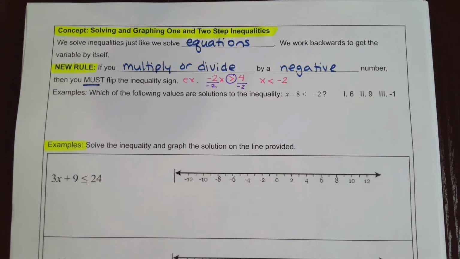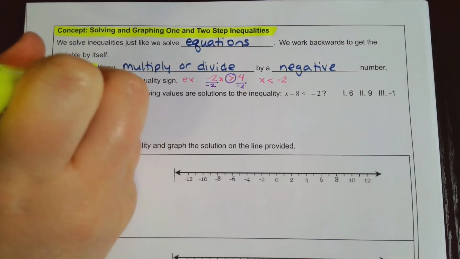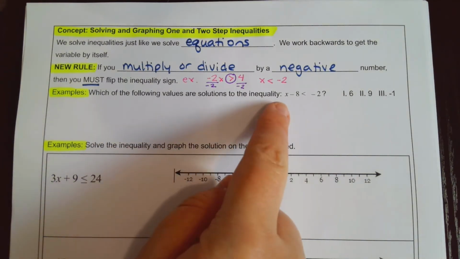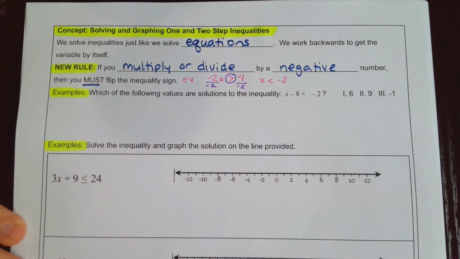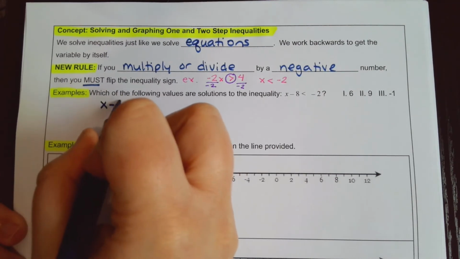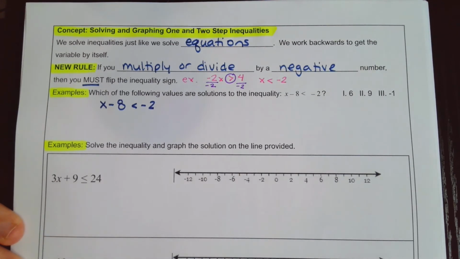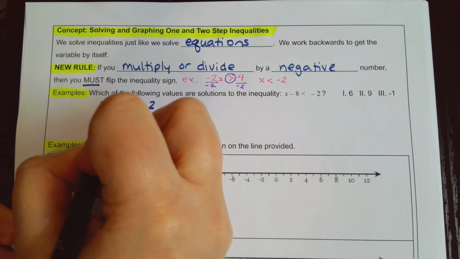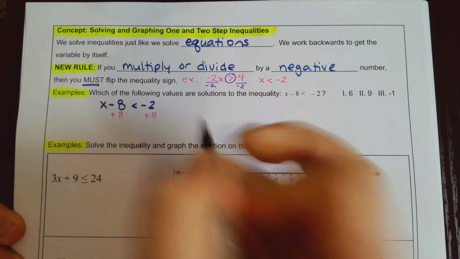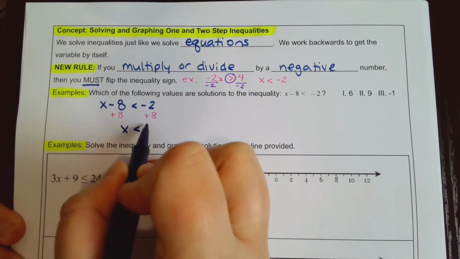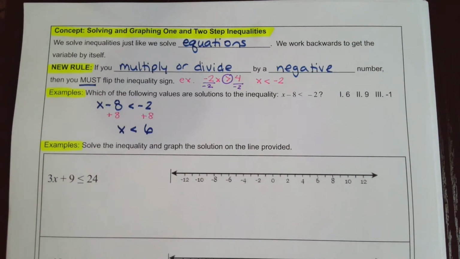All right. A type of example you're going to have in your homework is them asking you to identify which values are solutions to the inequality. So here we have x minus 8 is less than negative 2. So what you want to do first is solve for x. And just like with equations, we're going to add 8 to both sides. So x is less than 6.